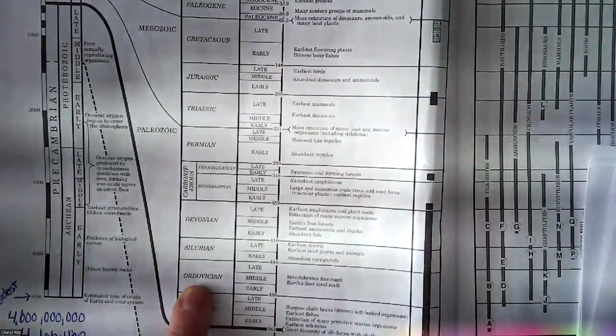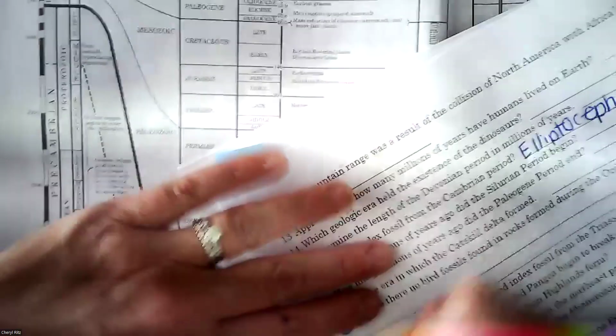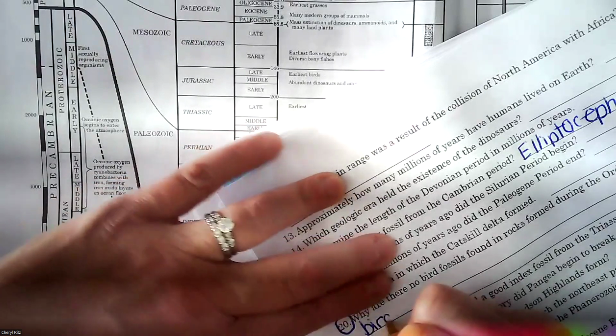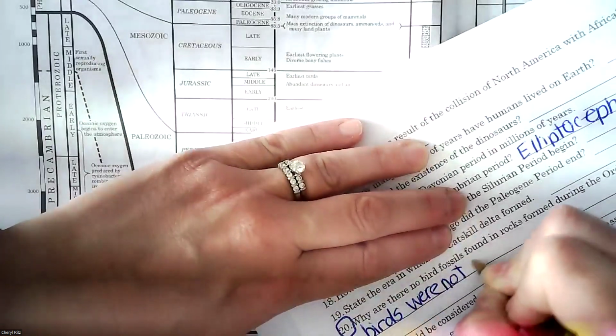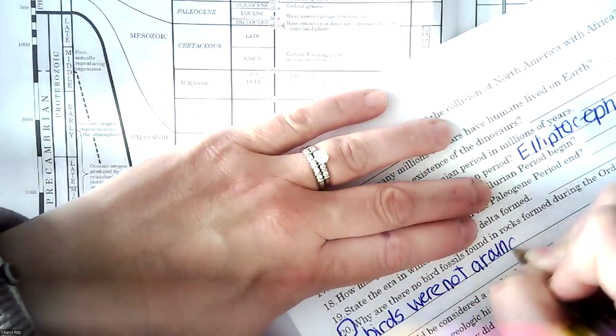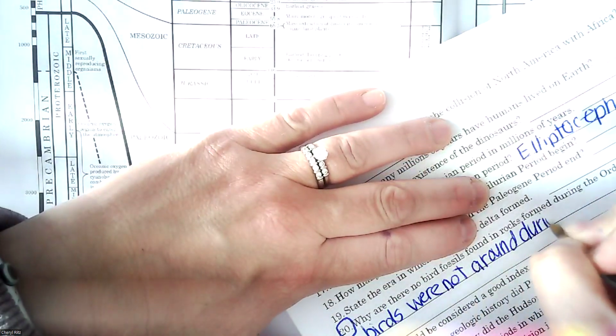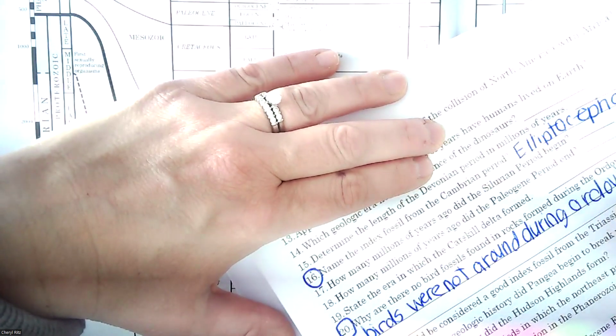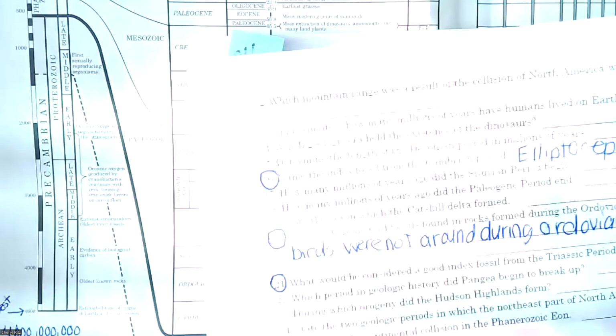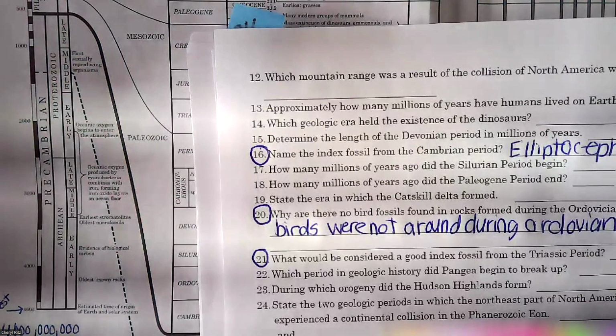So something along the lines of birds were not around during the Ordovician. Or you could have said that birds did not get to Earth until much later. Birds did not appear on Earth until the Jurassic, however you want to word it.